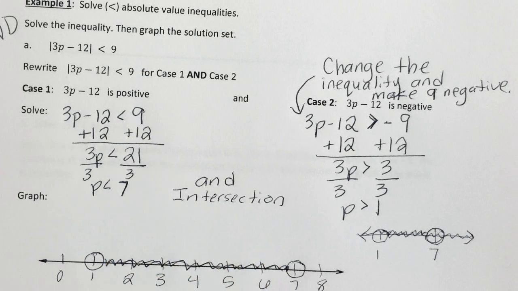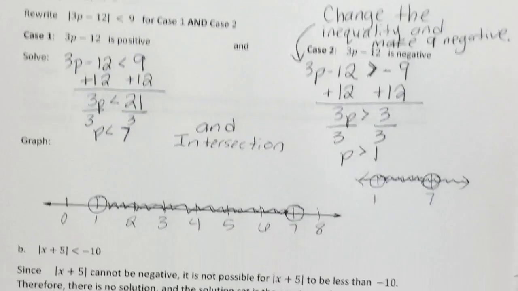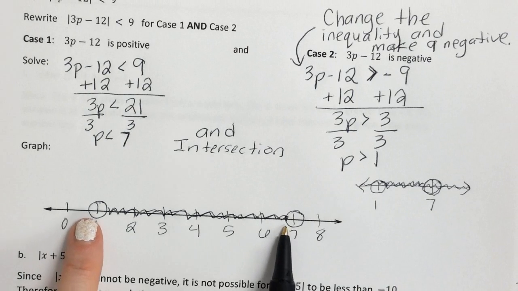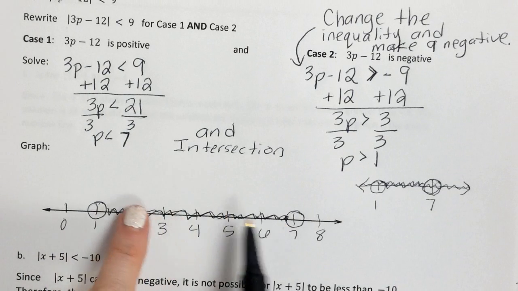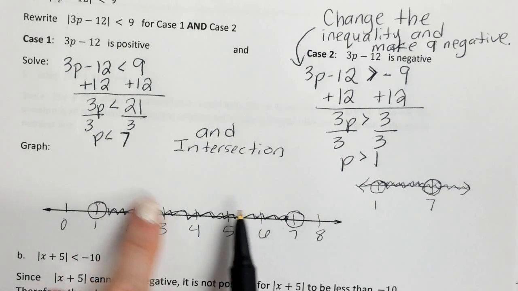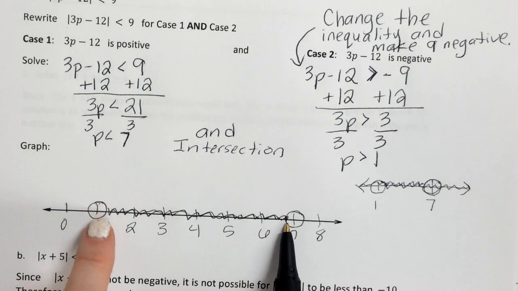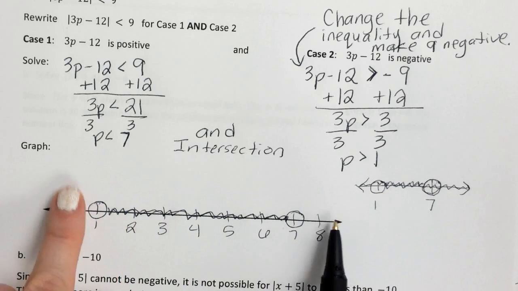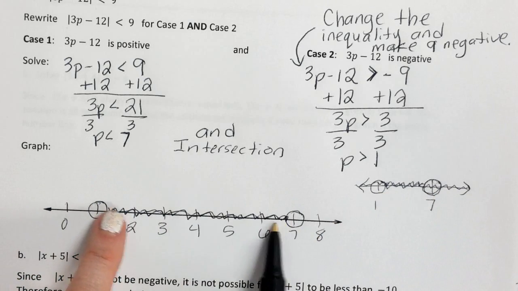So for these, it's always going to be in between the two numbers for the and. You're going to see this video at the end of class, and it says the answer is going to be nested between the two numbers. That means it's going to be all the space in between the two numbers. So you probably, on these, don't even have to sketch the graph just before you do your final graph, because if it's and, it'll always be in between.